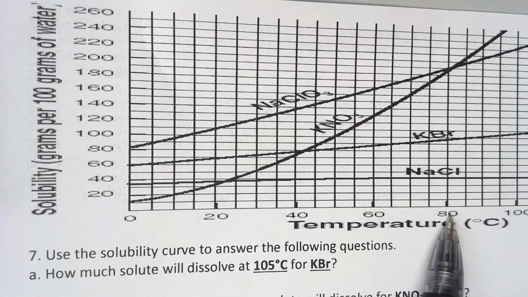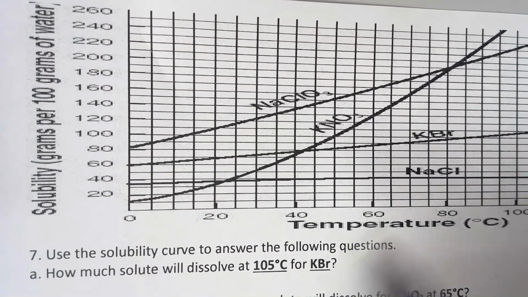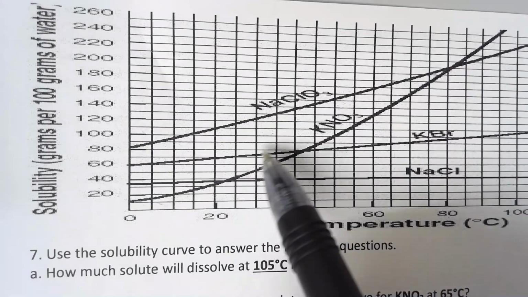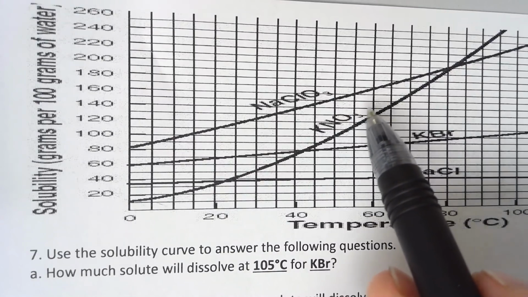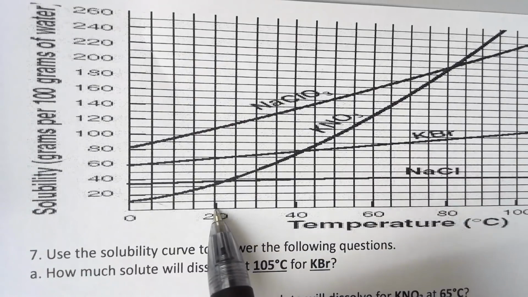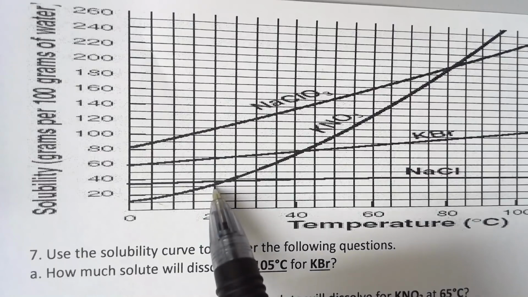Oh, this is KBr. So the way you read this is, let's do this line. This is KNO3, potassium nitrate. At 20 degrees Celsius, about 38 grams of KNO3 dissolves.